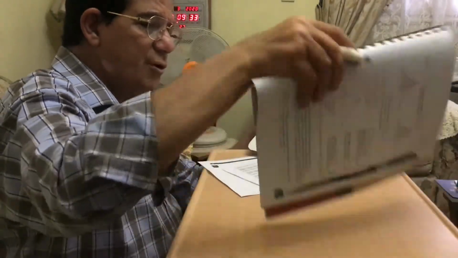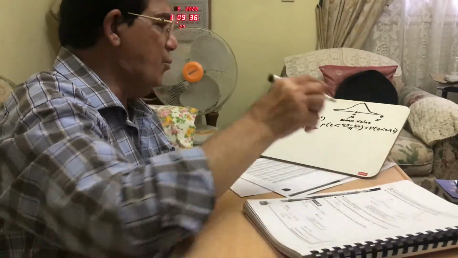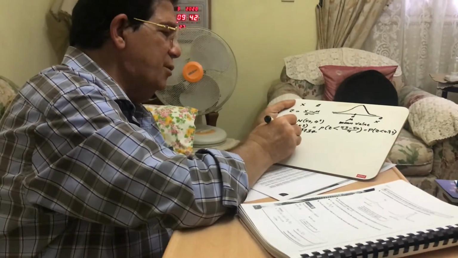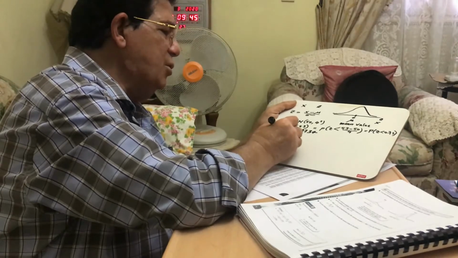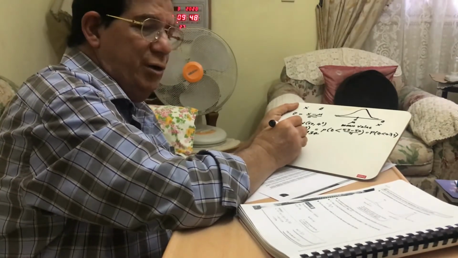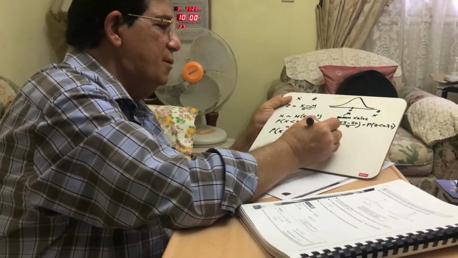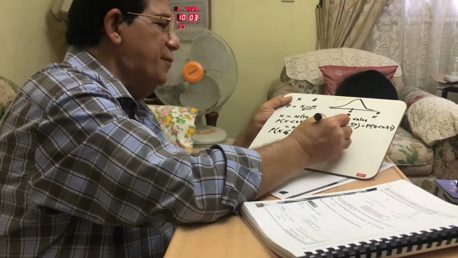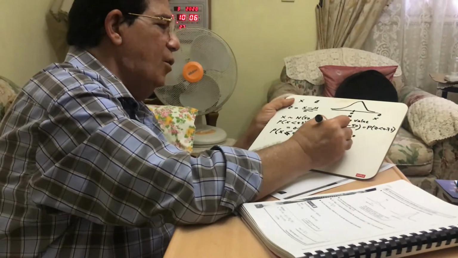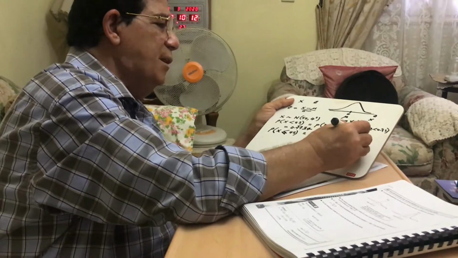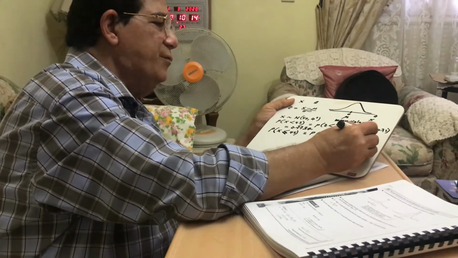If we were asked what is the probability that x is less than or equal to 45, does it make a difference, less than or less than and equal? In the normal distribution, no difference. This means the probability that z is less than 45 minus 50 over 4. This is the probability that z is less than negative 1.25.